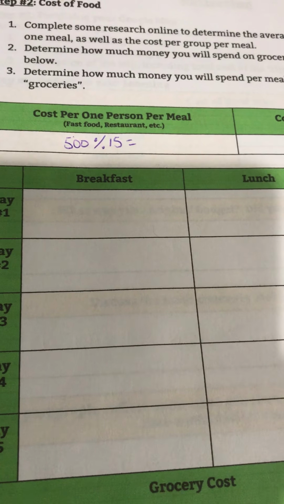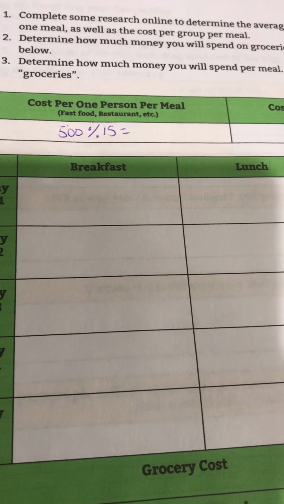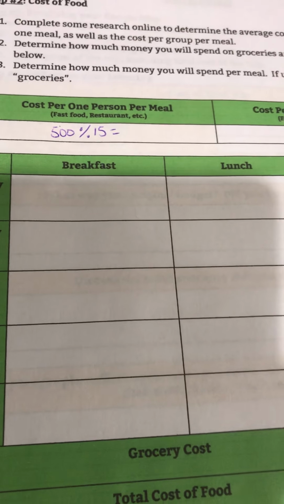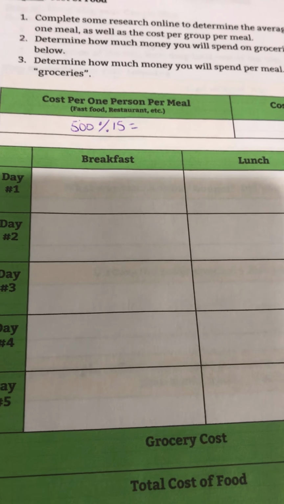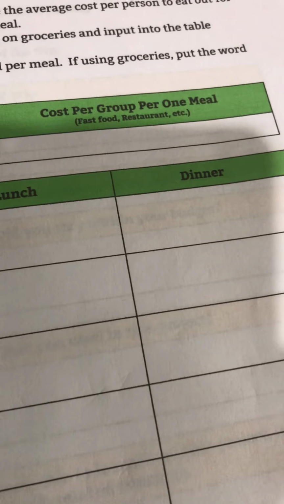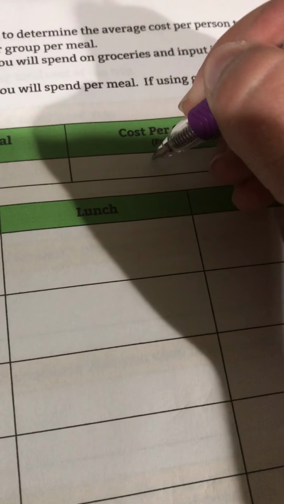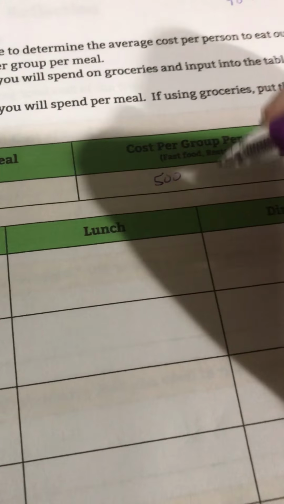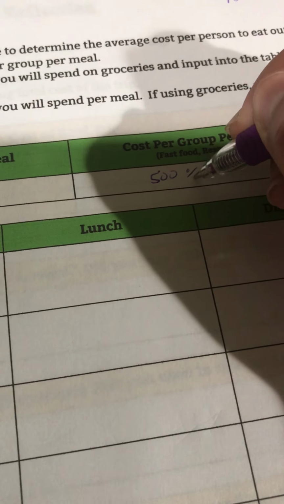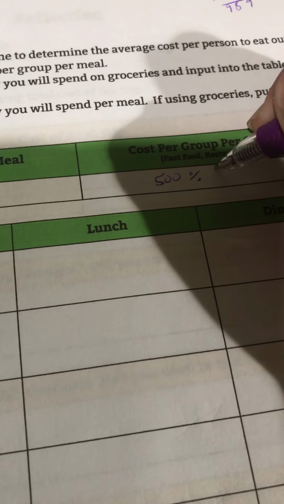That's going to tell me how much I have per meal on average. You don't have to spend that, but you kind of have a general idea. Okay? Each day, now per group, it's just going to be you. So let's just do $500 divided by 5. So that's going to give me a generalized idea of how much I can spend each day.